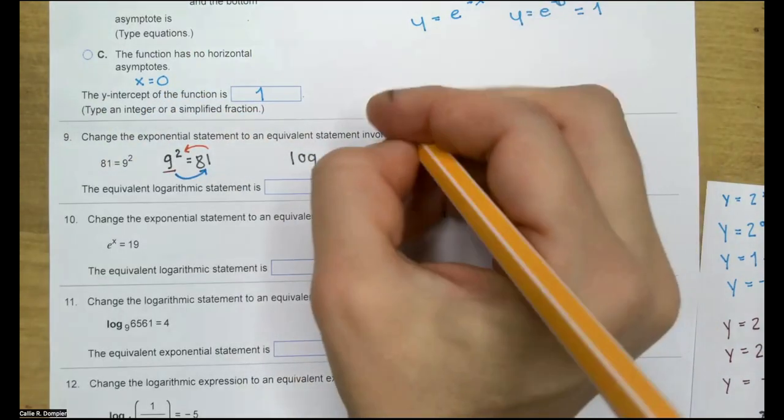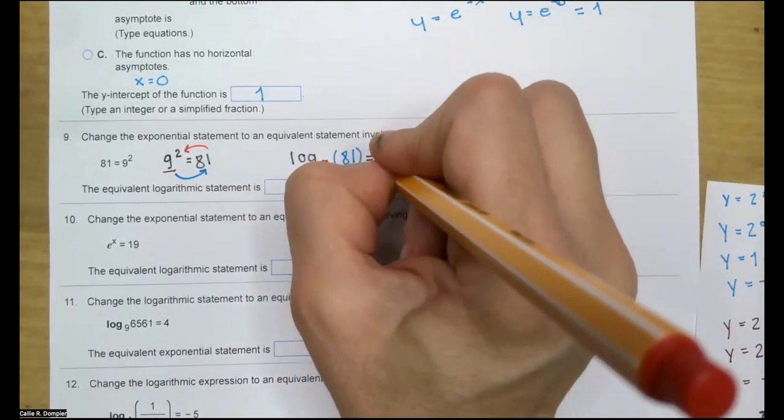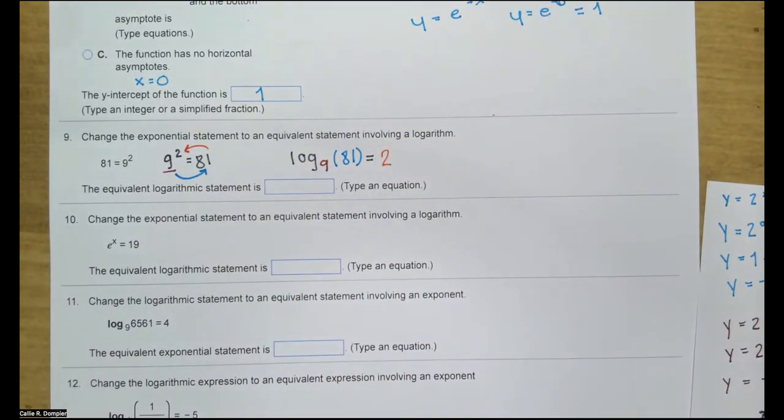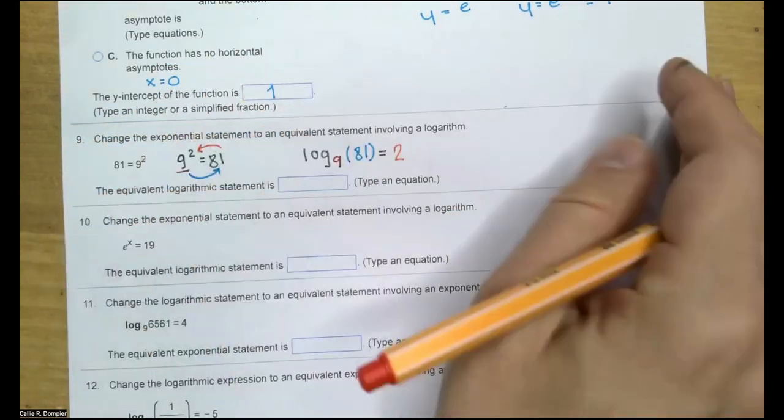Equals, and then the exponent. Good. So the equivalent logarithmic statement of 9 squared is equal to 81 is that the log base 9 of 81 is equal to 2. But of course, it doesn't matter if you write the 2 over here and leave it like that.